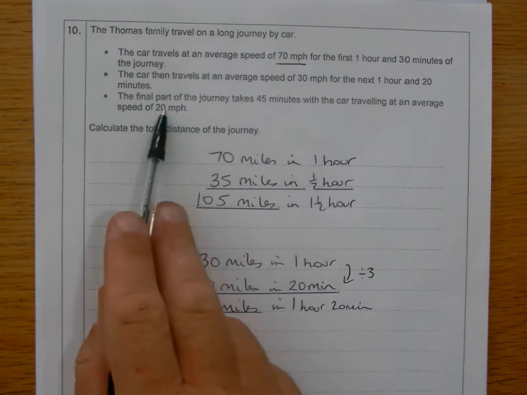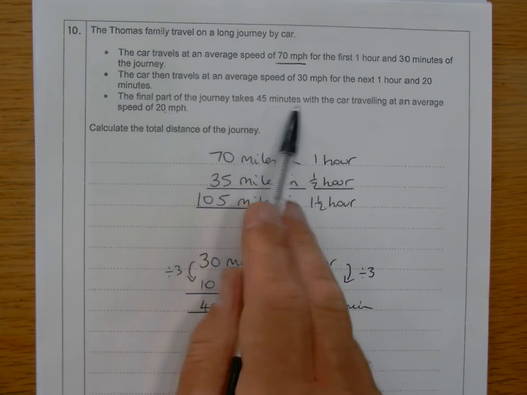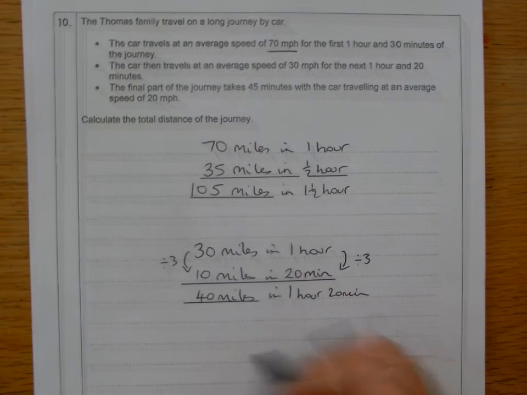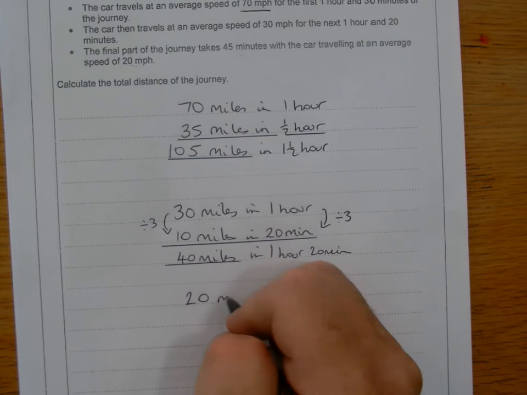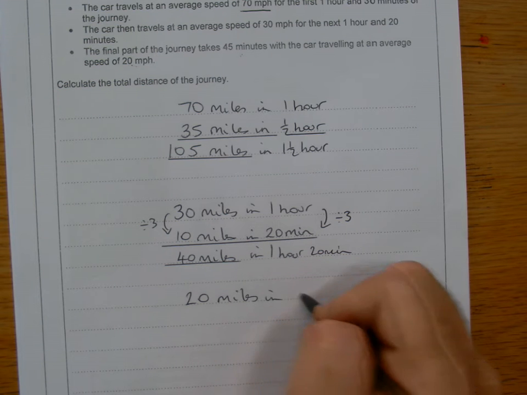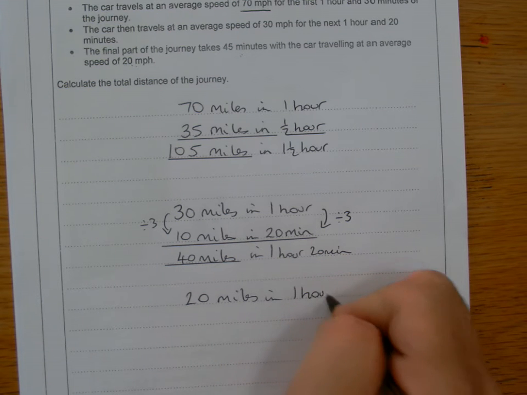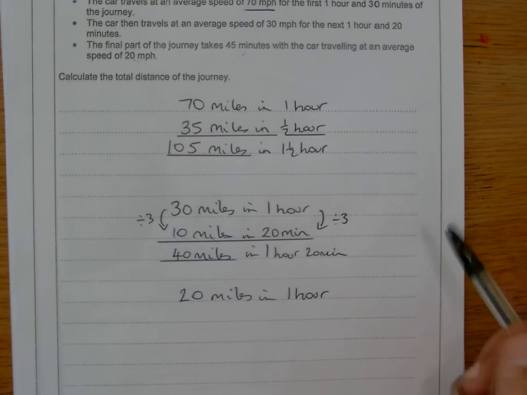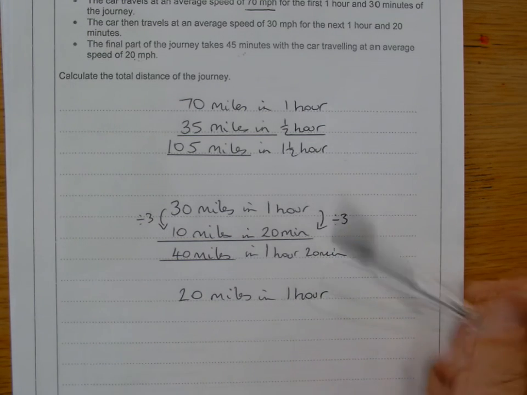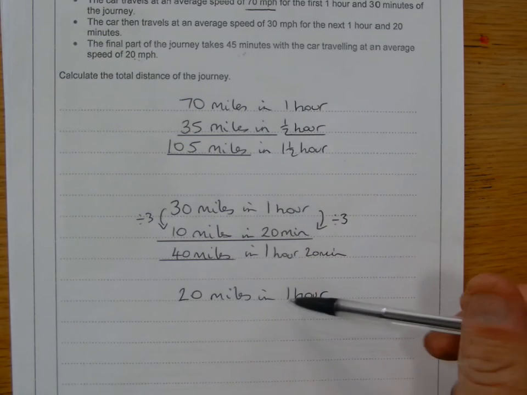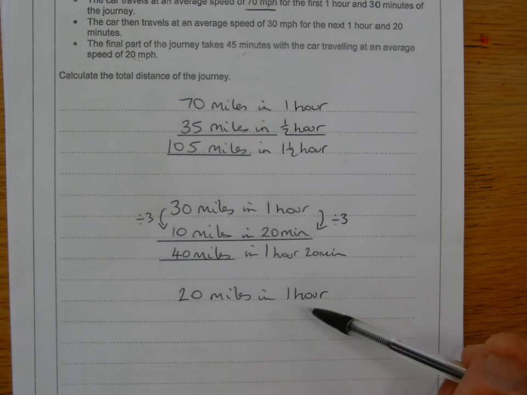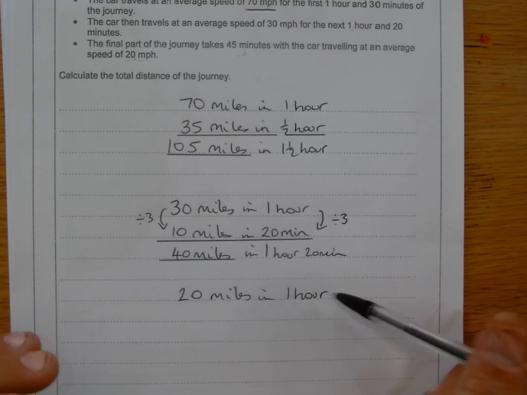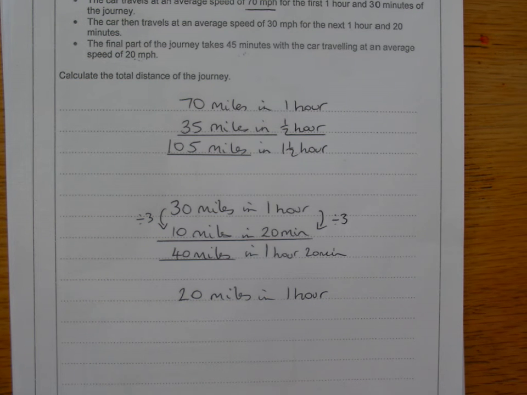Lastly then, 20 miles per hour for the last phase, 45 minutes, okay? Again, 20 miles per hour, think about what that means. They can travel 20 miles in 1 hour. Well, I don't want 1 hour, I want 45 minutes, so it's not quite as much. So how can I work out 45 minutes from this?